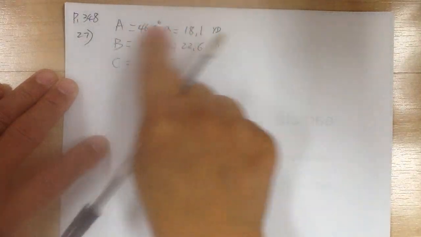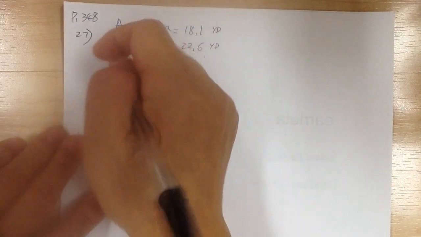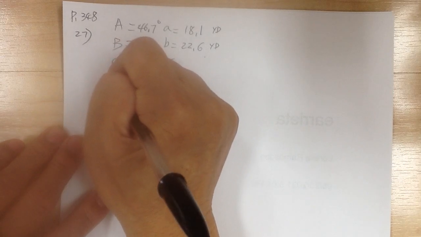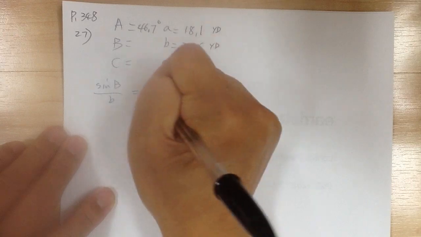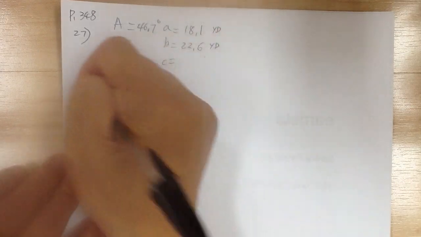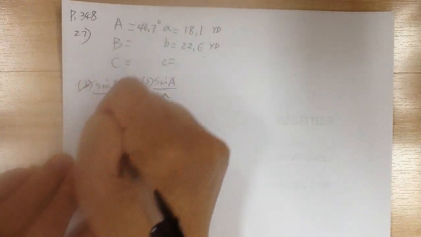So you got two of the same letters, so you have to use the law of sines. You have to look at this one first. So sine B over b equals sine A over a. Multiply both sides by b to cancel out.